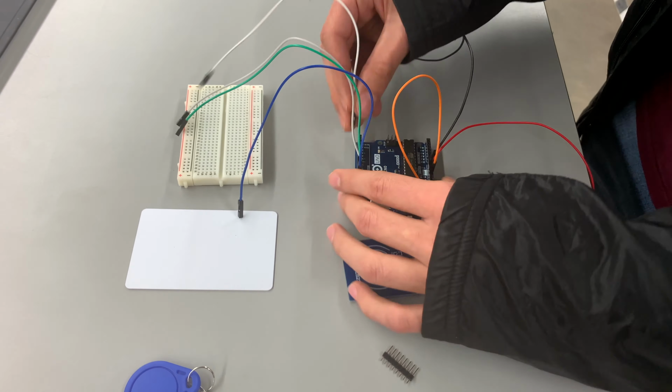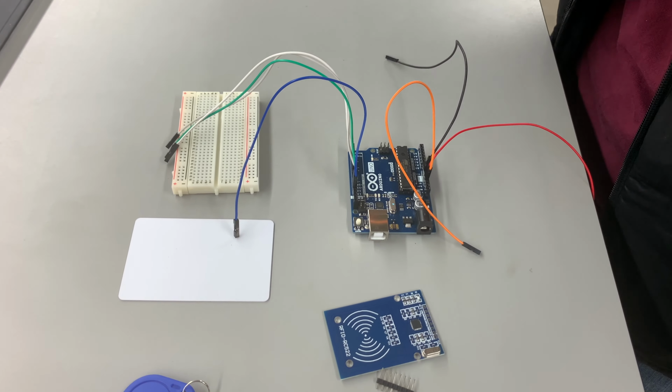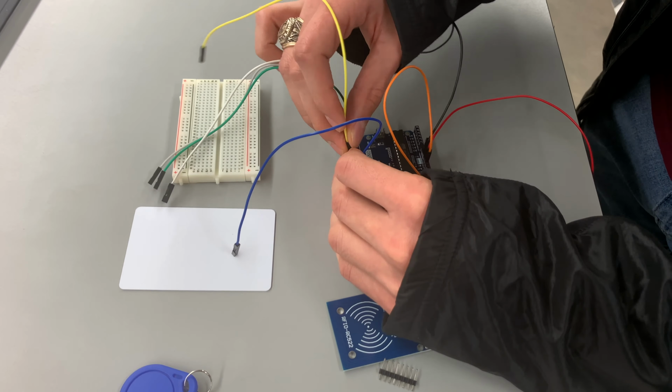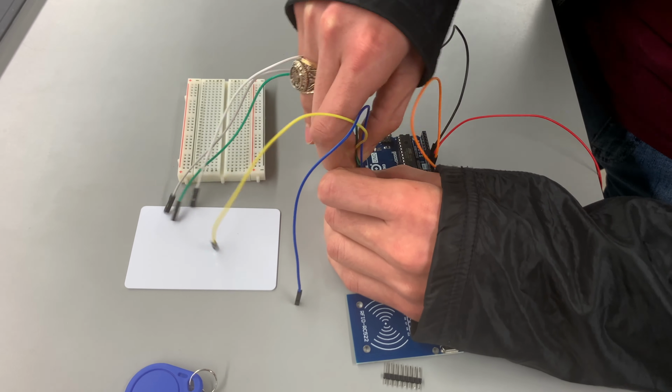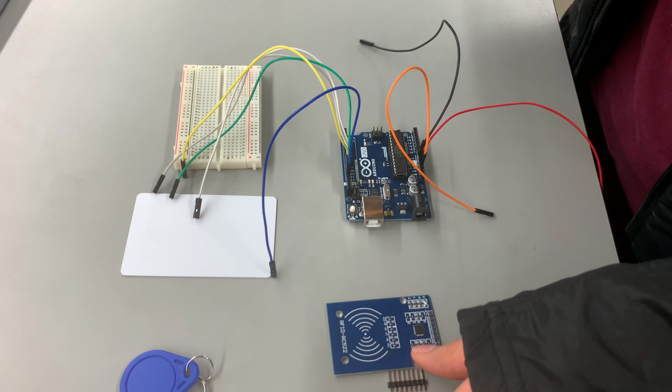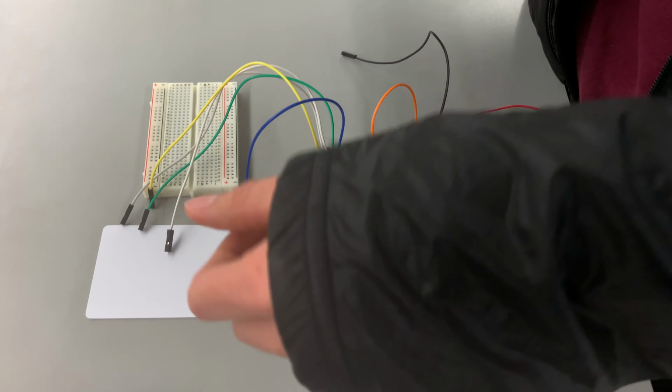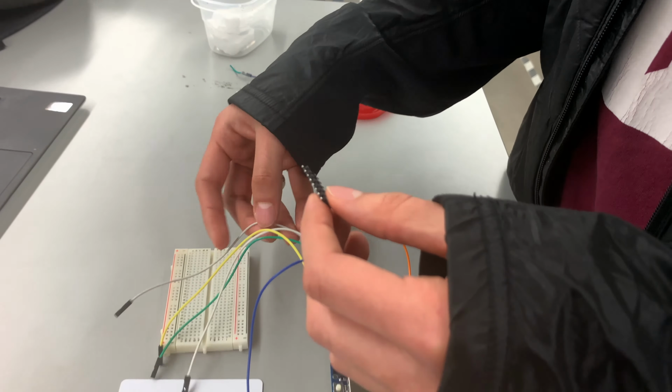What is RFID? RFID stands for Radio Frequency Identification, a subcomponent of NFC, or Near Field Communication. NFC is anything that can only communicate in the near field. Think of Bluetooth, Apple Pay, AirDrop. In this project, it will be RFID.